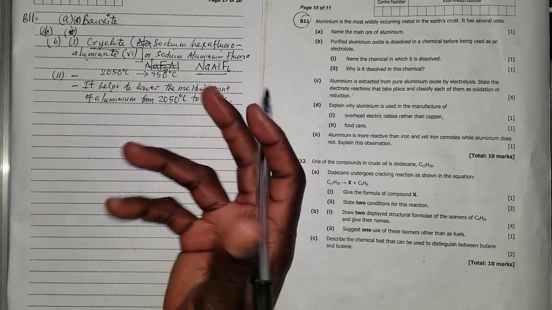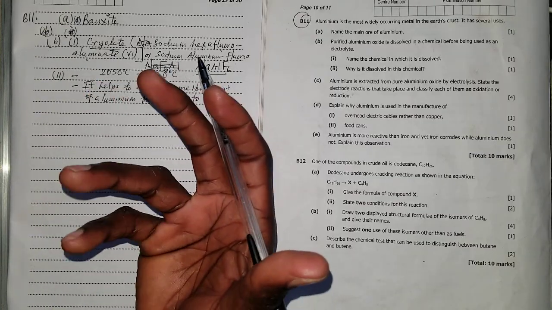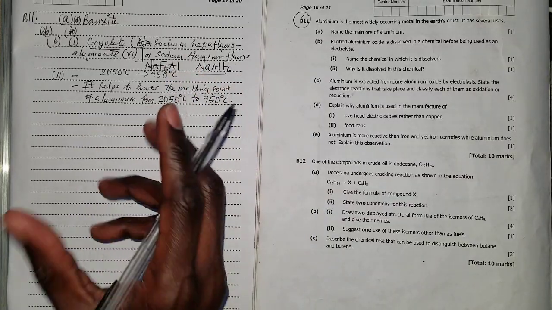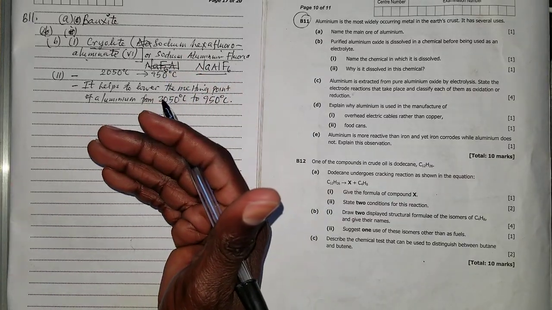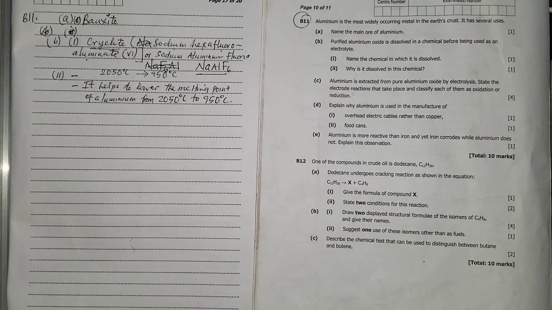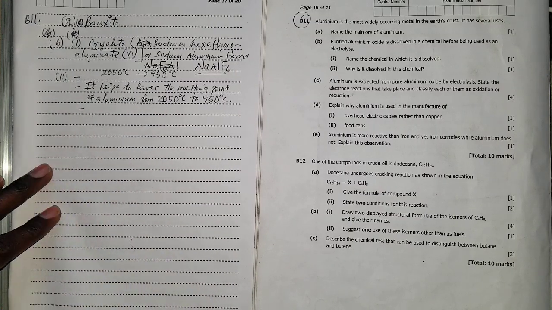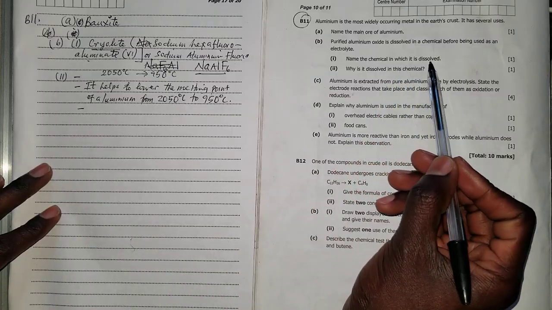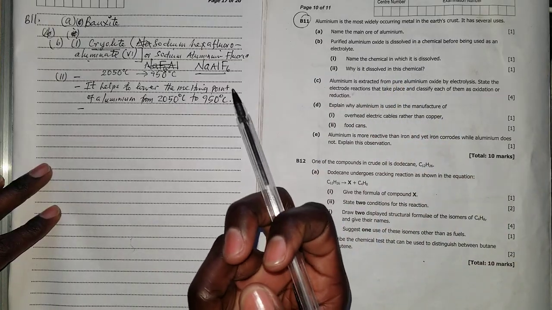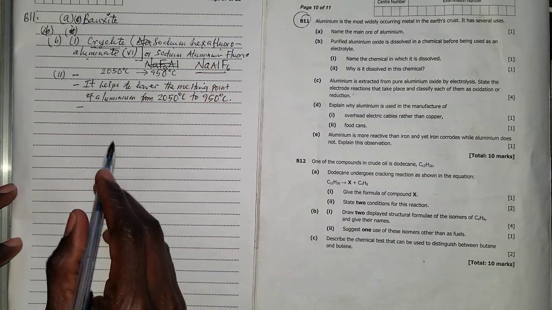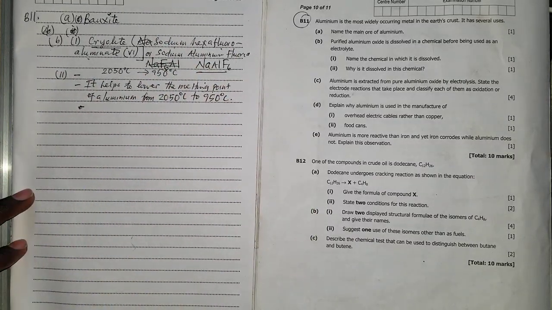So you can see if the temperature is lowered to that, it simply means that it saves a massive amount of energy, and it significantly reduces production cost. At the same time, it also improves electrical conductivity. The cryolite acts as an electrolyte, and it keeps it in its molten state. So that is the main function.